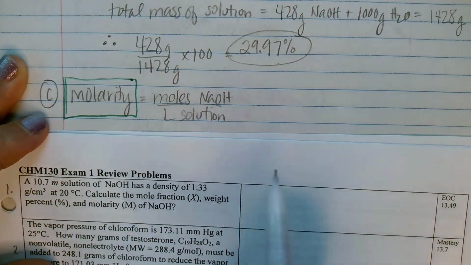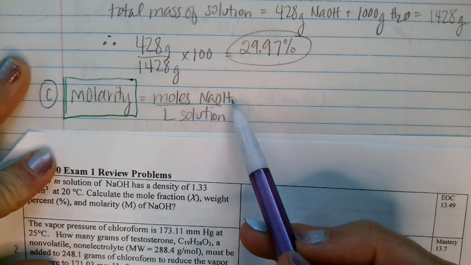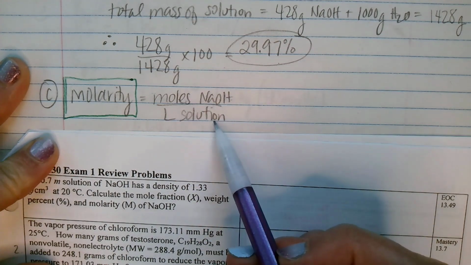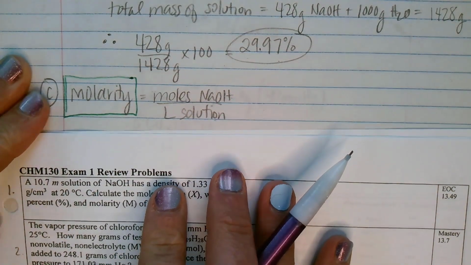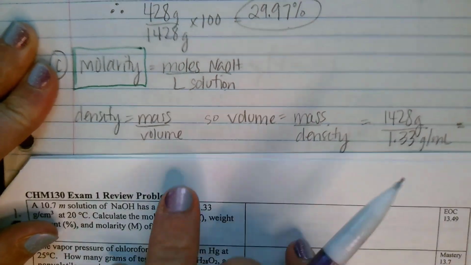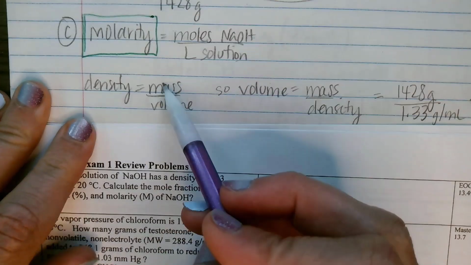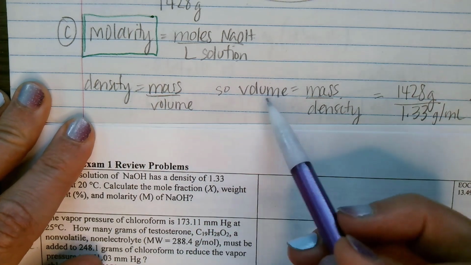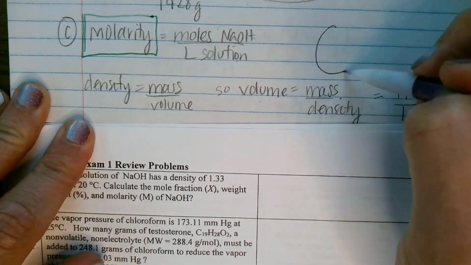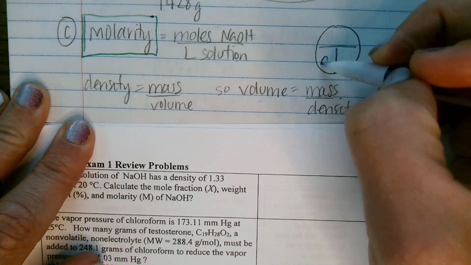And then molarity. What is the unit for molarity? Molarity is moles per liter, right? Moles of NaOH, which we know. Liters of solution. Okay, so now this is where that density comes in handy that we were told. We know the density is mass divided by volume. So how do we find volume? I also sometimes like to use this little circled guy here.